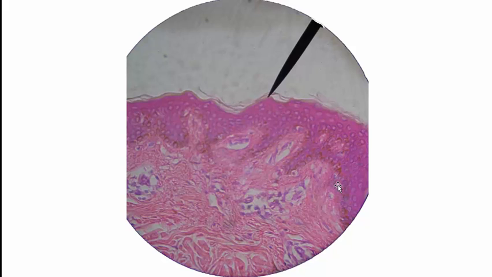The answer to that is the stratum basal, or stratum germinativum. Kind of a tough one also. Look at where that pointer is pointing. What specific layer do you suppose that pointer is pointing to? I would say that that is pointing to the stratum granulosum.